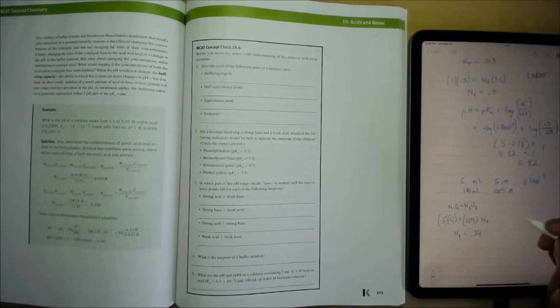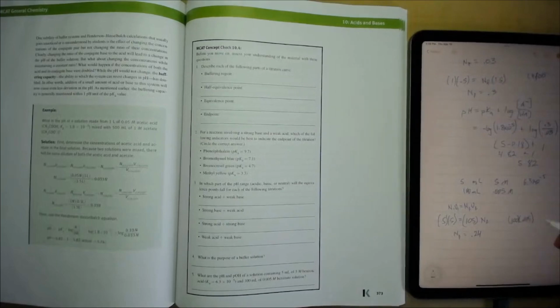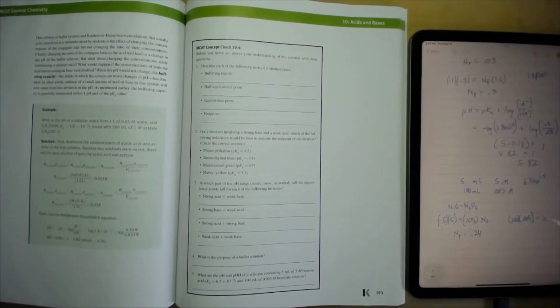And then for our base, we have 100 milliliters times 0.005 molar equals, once again, 105 final volume times Nf, and Nf equals 100 times 0.005 is 0.5, that divided by 105, 0.0048. Round up again.